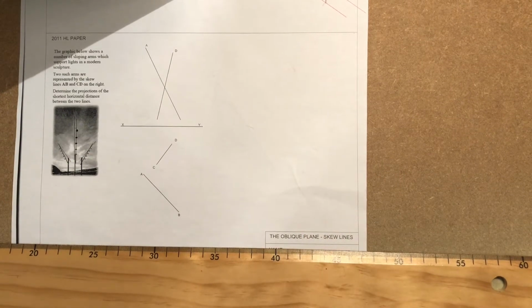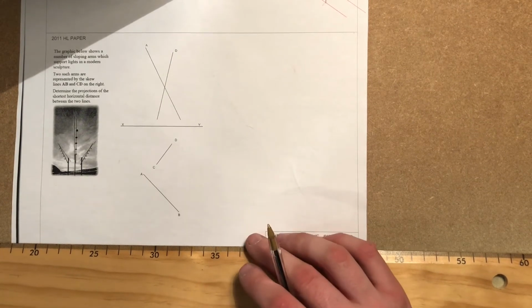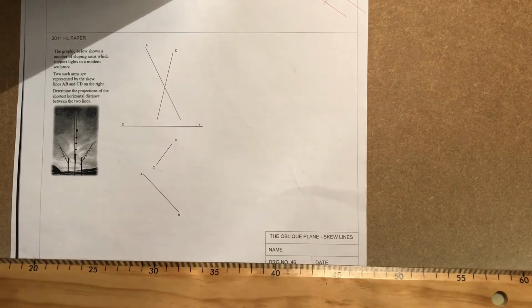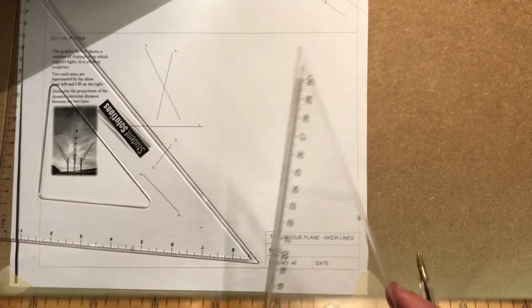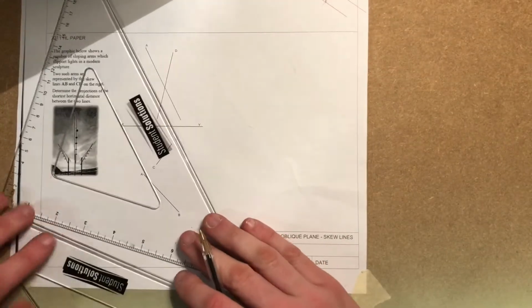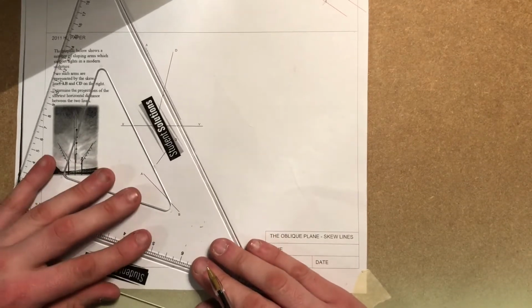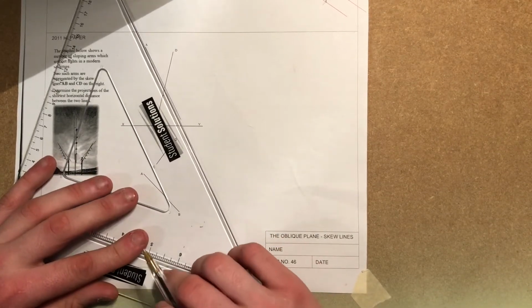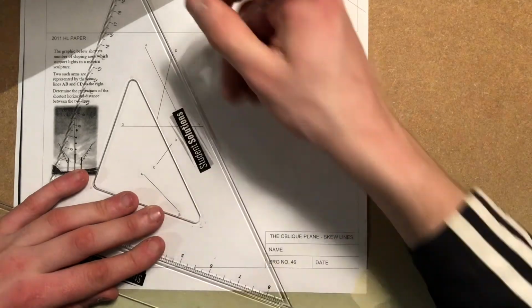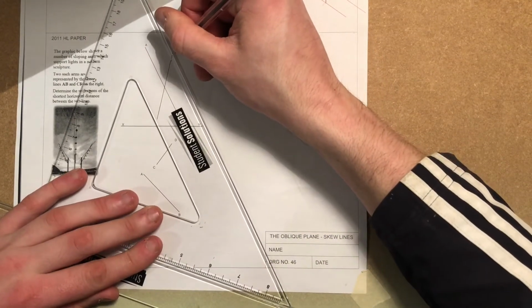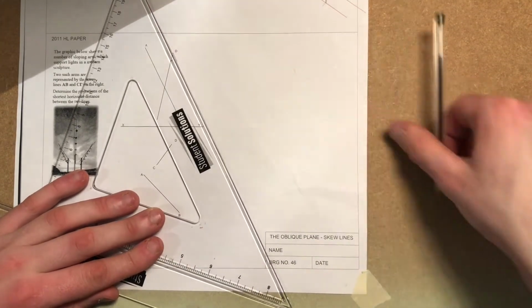That's the exact same thing again, okay? So I want to go parallel to AB through D, and we'll go through D this time.